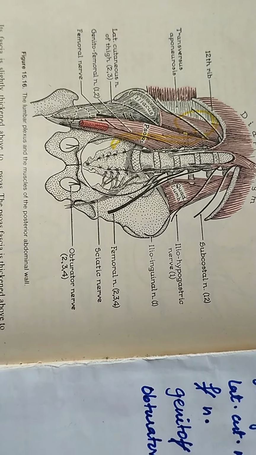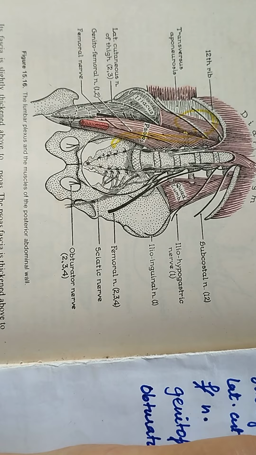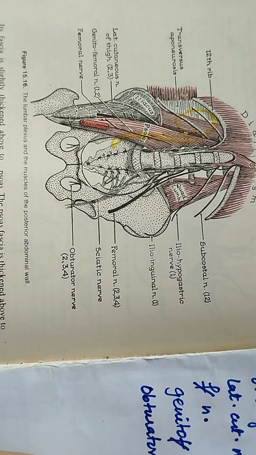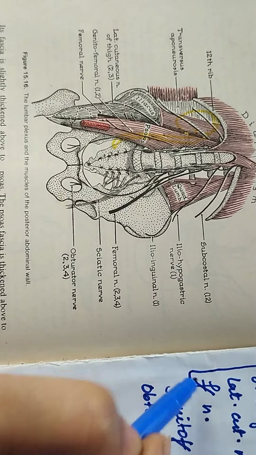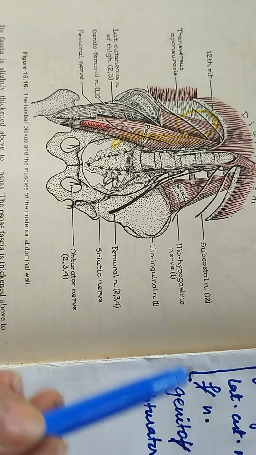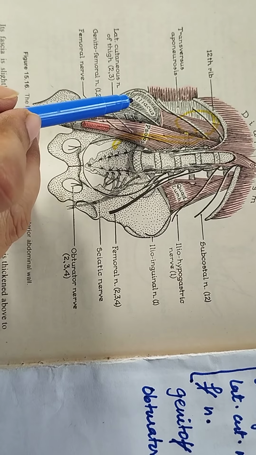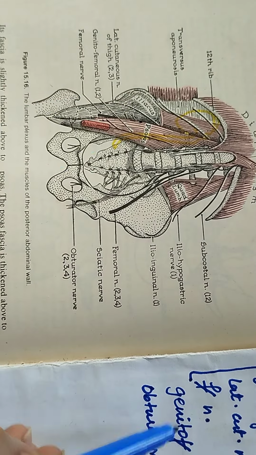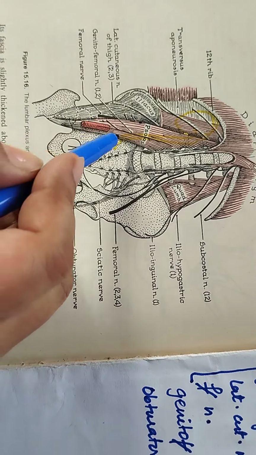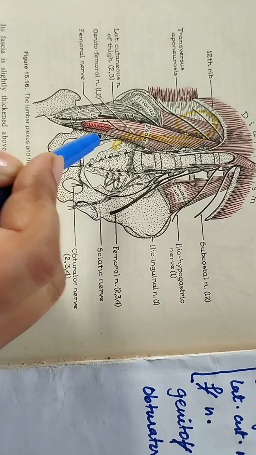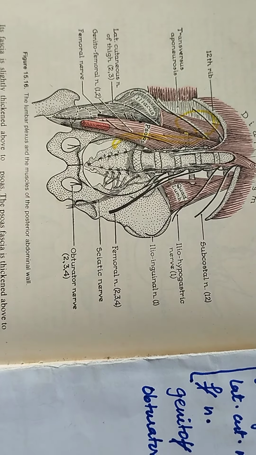I have written the branches of lumbar plexus in this sequence because these four nerves lie lateral to the psoas major. Genitofemoral lies in front of the psoas major, and obturator lies medial to the psoas major. As you all know, the lumbar plexus is formed within the substance of the psoas major muscle.